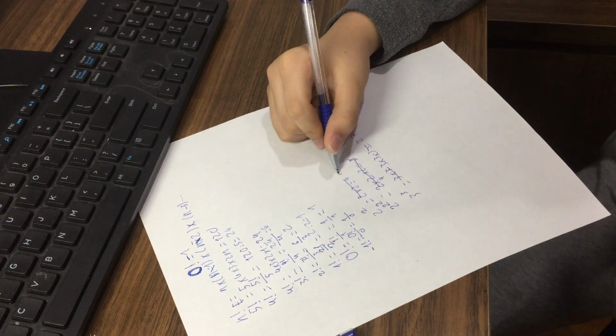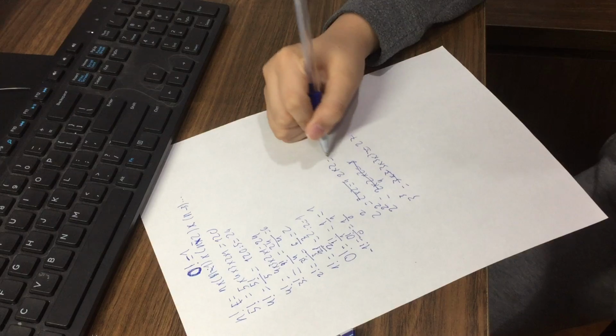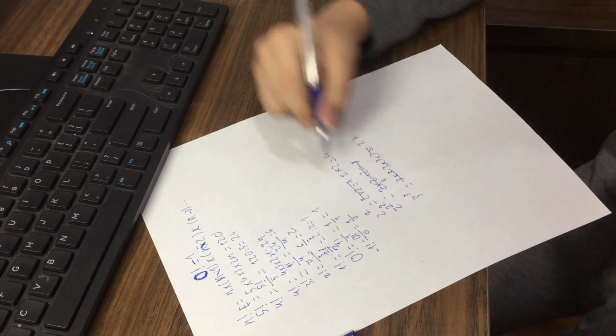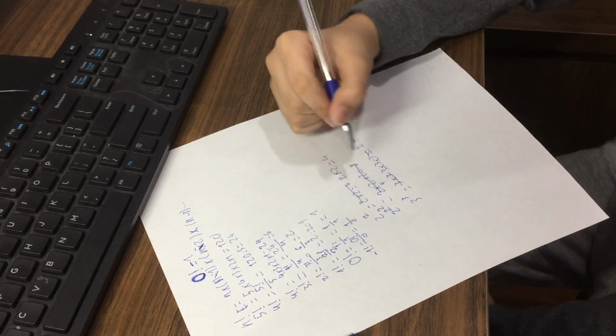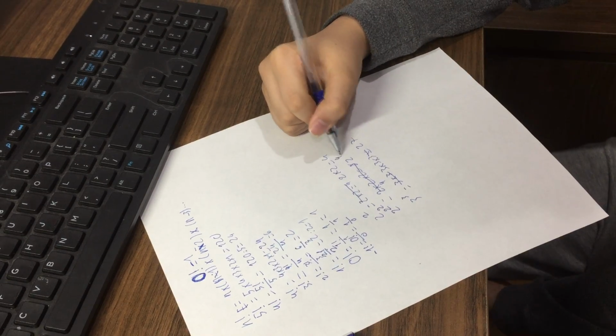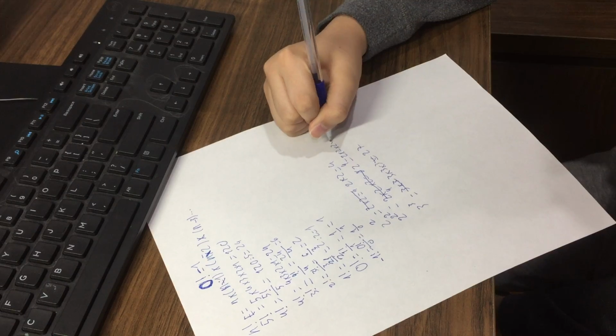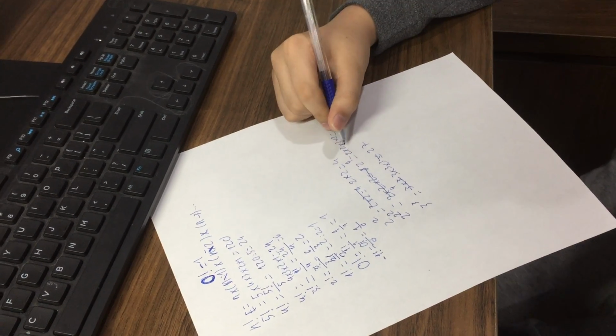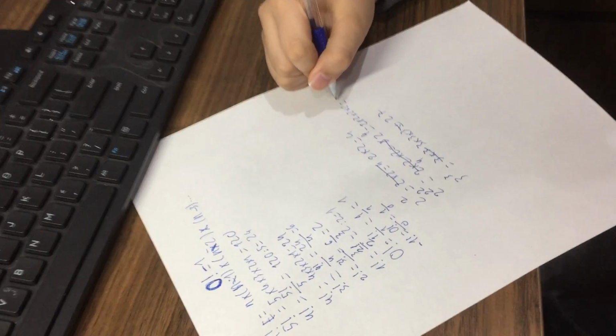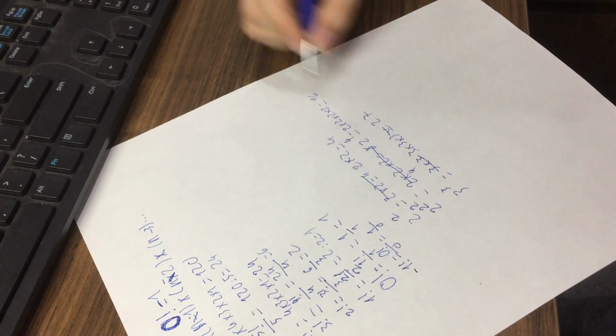This is 2 times 2, yeah, it is 4. But this one is 2 to the power of 4. That is equal to 2 times 2 times 2 times 2. This is 4, this is 8, this is 16. This is equal to 16.